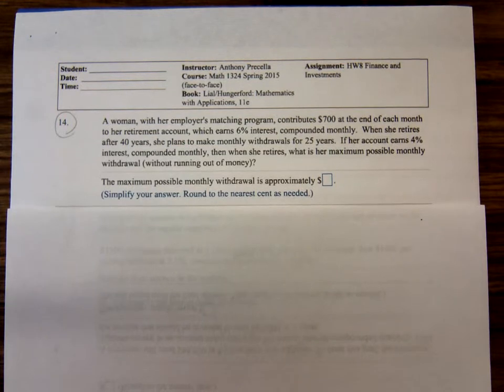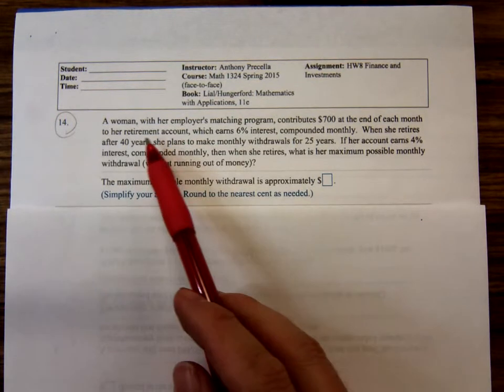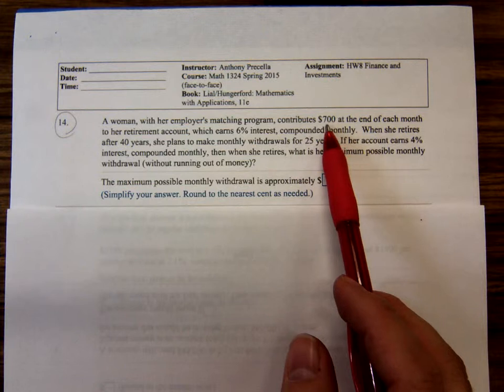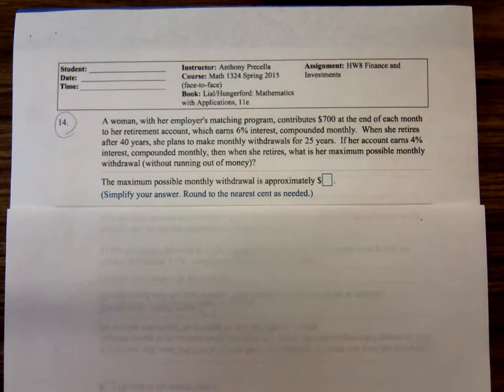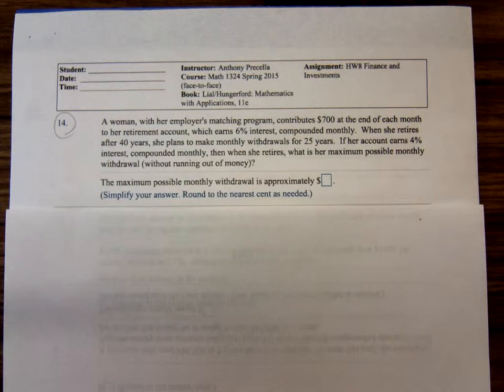And a word of warning. The wording is a little strange, but the $700, that's the total amount going into her account every month, at the end of each month. She's not putting in $700 and her employer putting in $700. The total amount is $700. She's putting in $350, her employer is matching and putting in $350. So, is this an annuity?